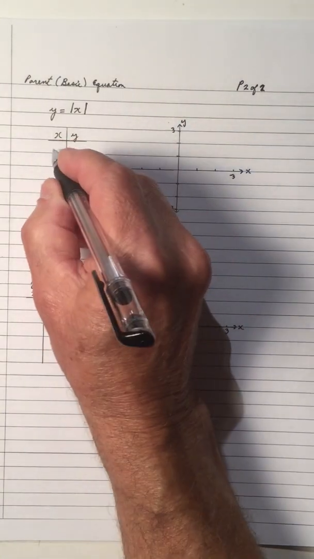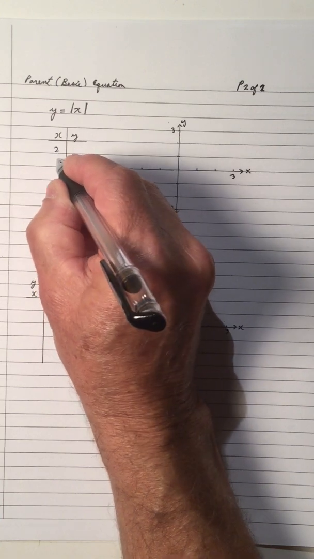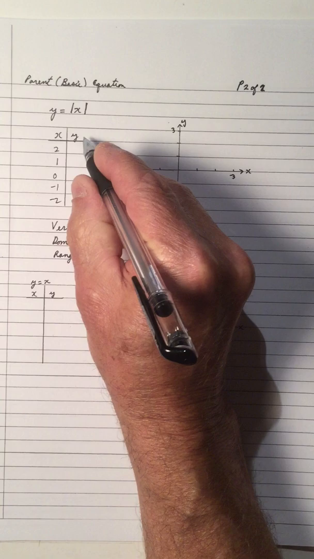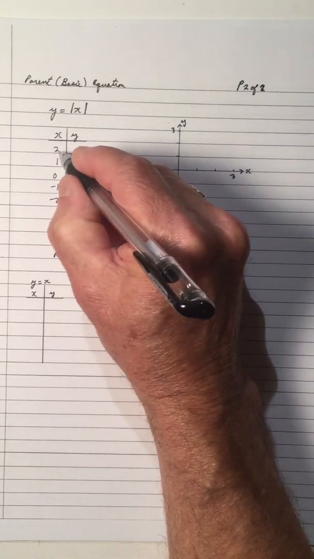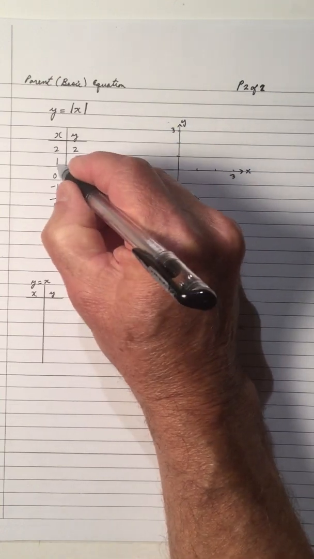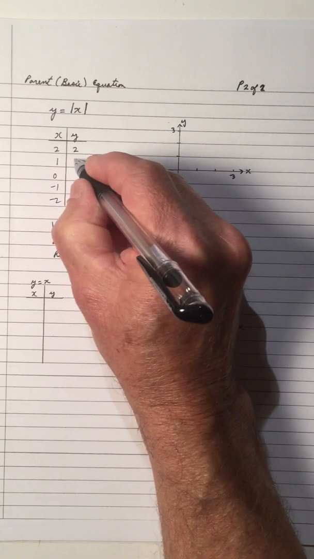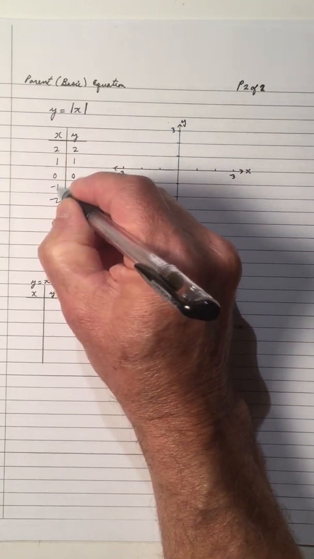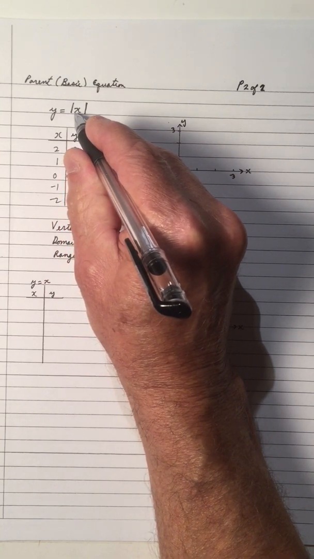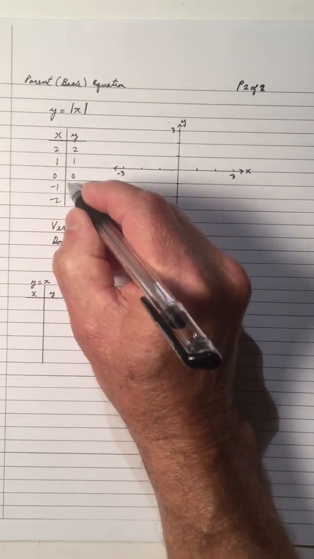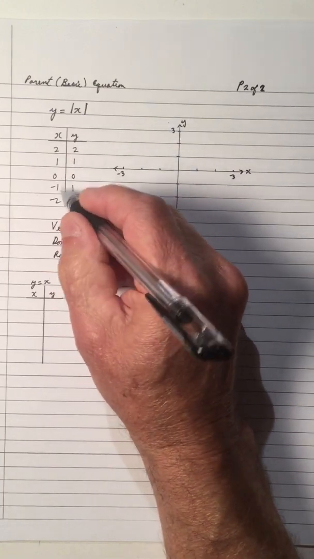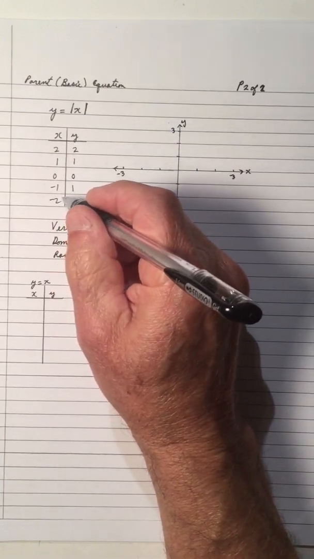And the numbers I'm going to use are 2, 1, 0, -1, -2 for x. So the absolute value of 2 is 2. The absolute value of 1 is 1. The absolute value of 0 is 0. Put a -1 in. The absolute value of -1 is 1. The absolute value of -2 is 2, because the absolute value changes the sign.